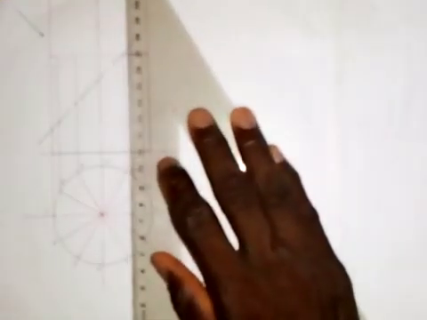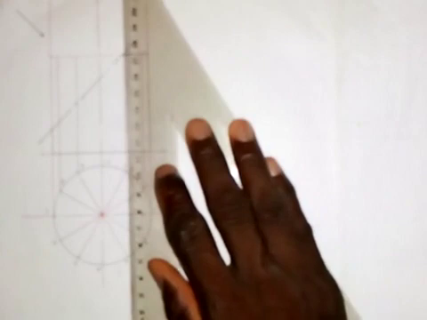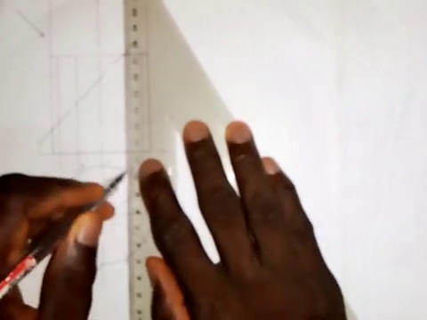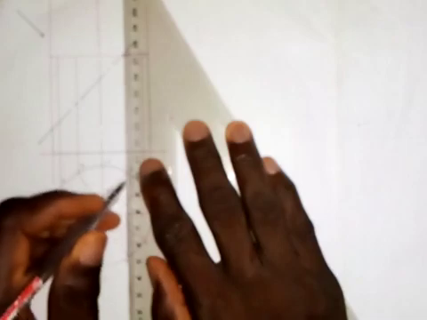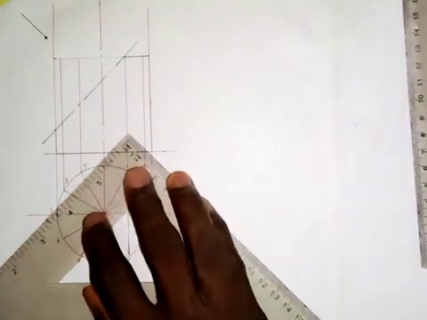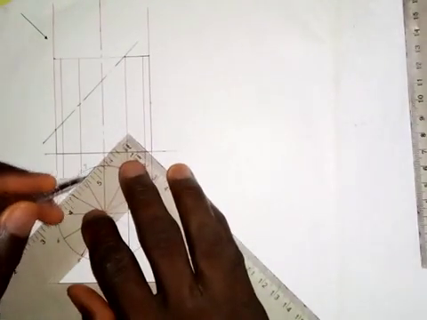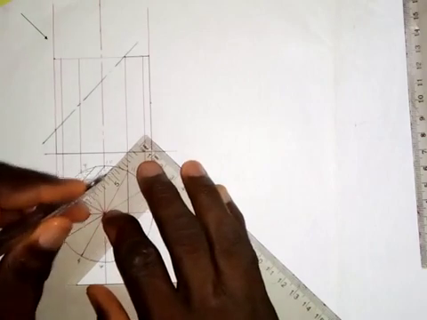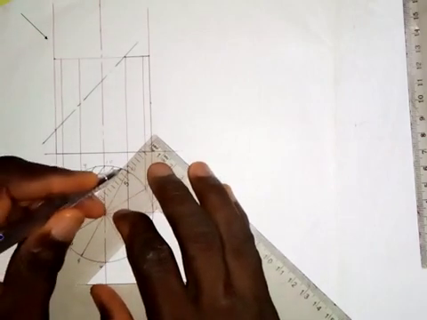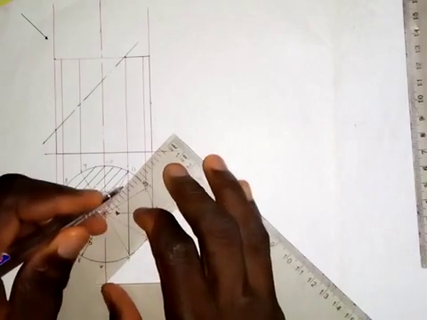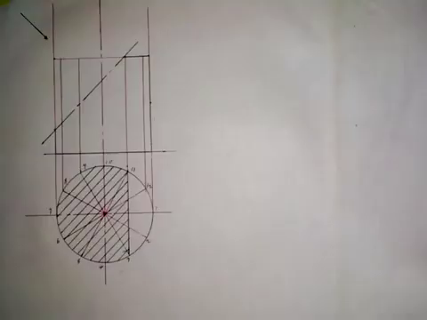From this point where the cutting plane does not touch the cylinder, we need to draw a solid line like this. Then we are going to hash the rest of this. So with my 45-degree set square, I'm going to hash this surface. Alright, now this gives us the complete plan as requested.